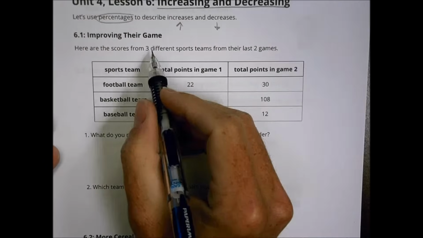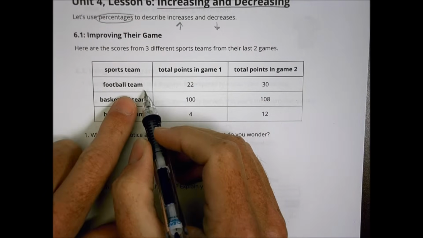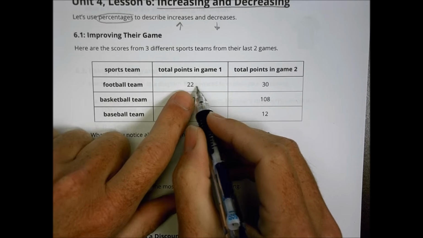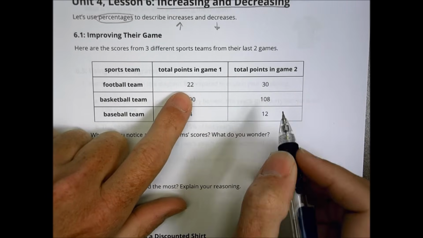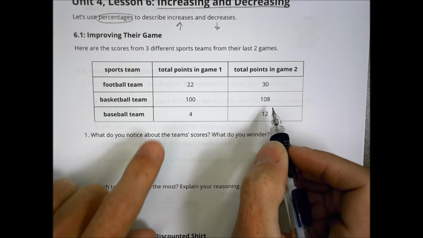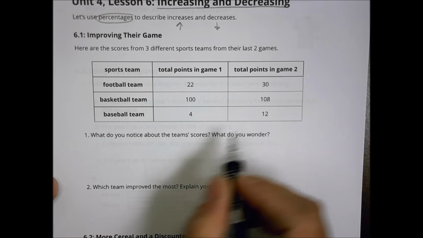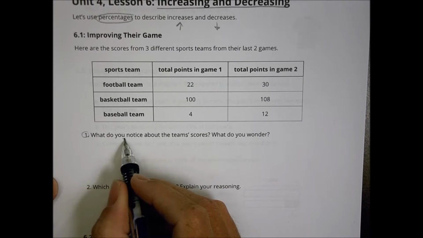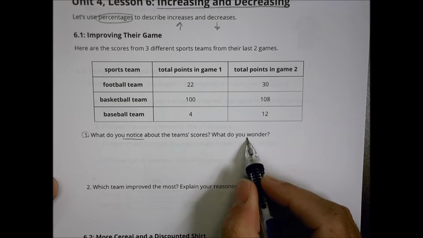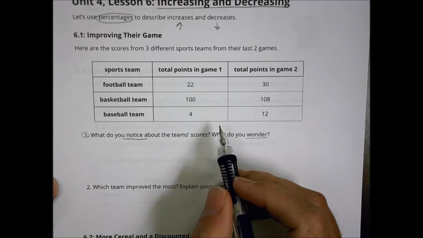And it said here are three scores, scores from three different sports teams for their last two games. Now you can see a football team had 22 points in the first game and then went up to 30 in the second. A basketball team had 100 points in the first game and then 108 in the second. And a baseball team had 4 and then went to 12 in the second. So the first question asks, what do you notice about the team scores and what do you wonder? And so hopefully in your class you have a discussion today about things you notice and things you wonder taking place between game 1 and game 2.